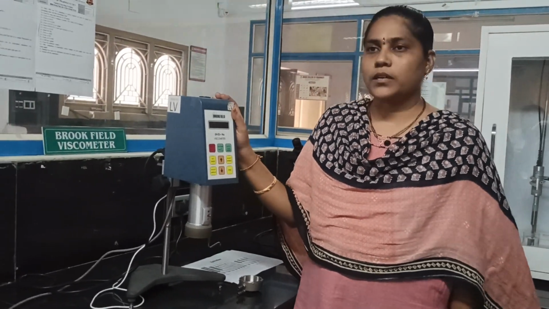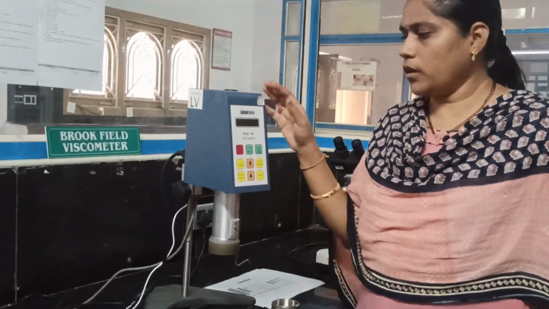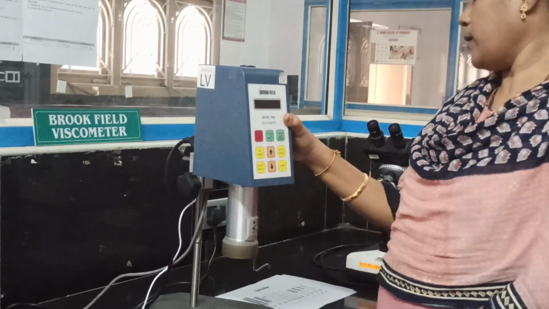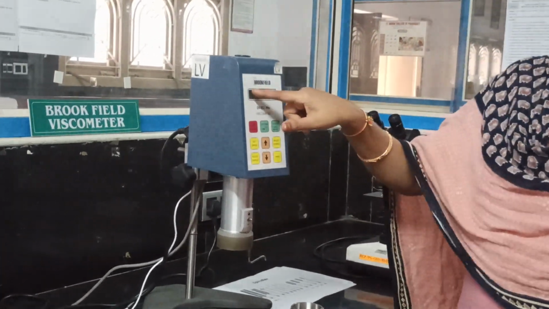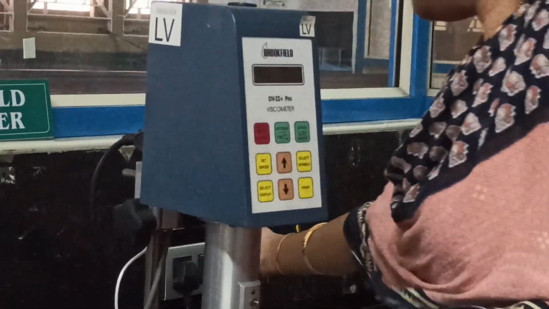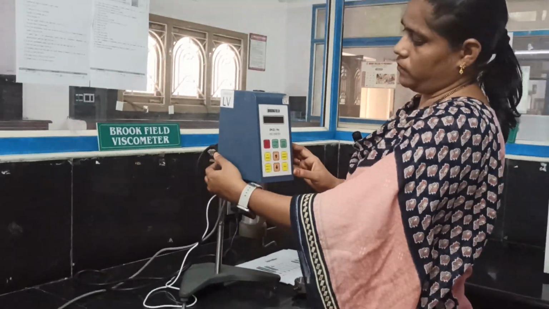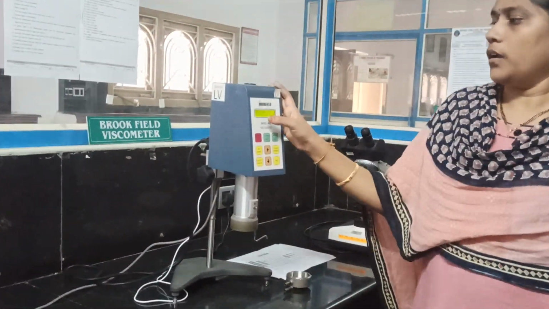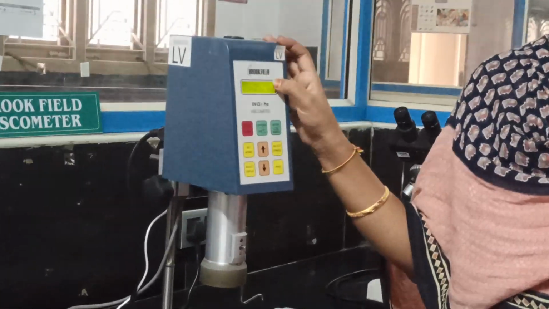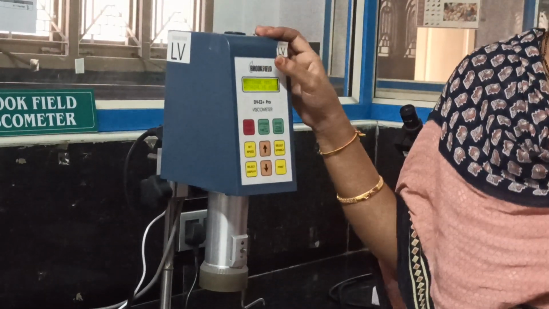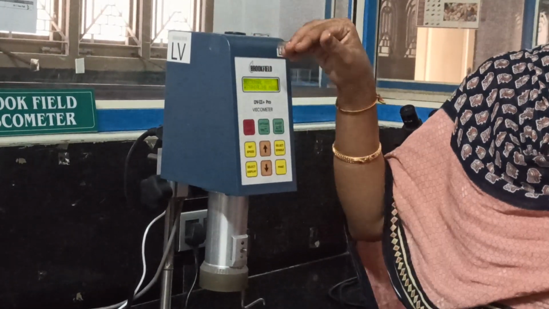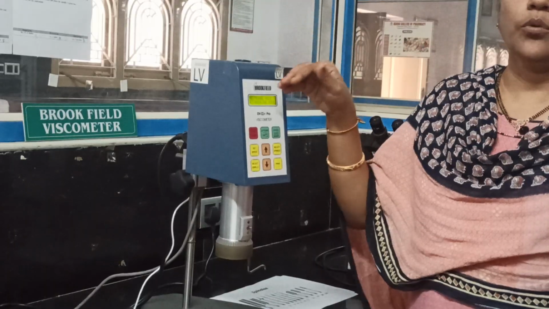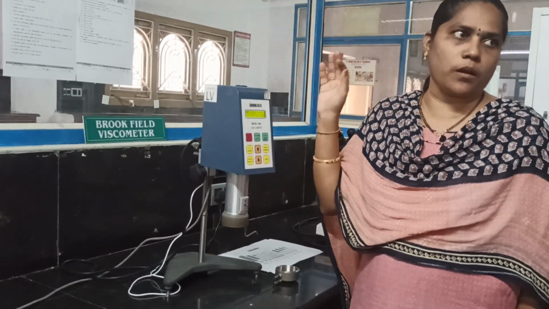Coming to the parts of this instrument, mainly the display. Here there will be a display, which shows the different parameters that were set and displays the various parameters.